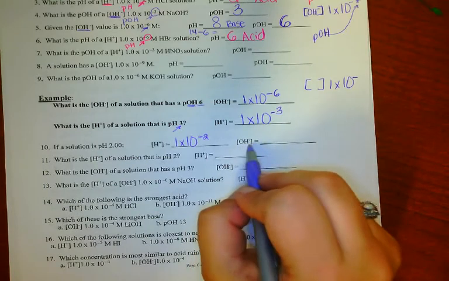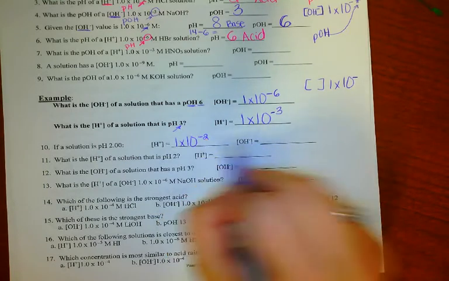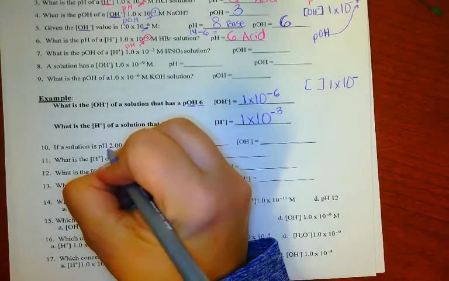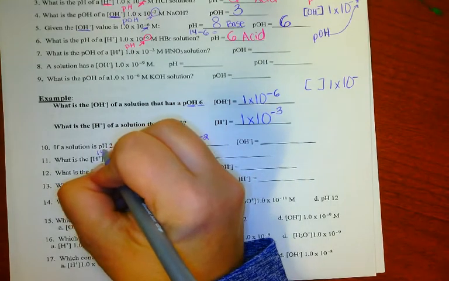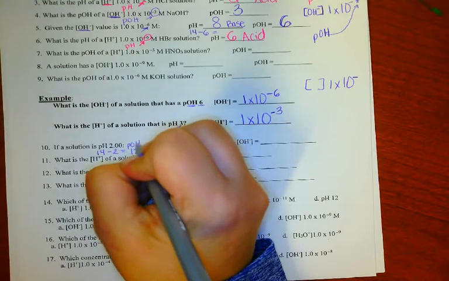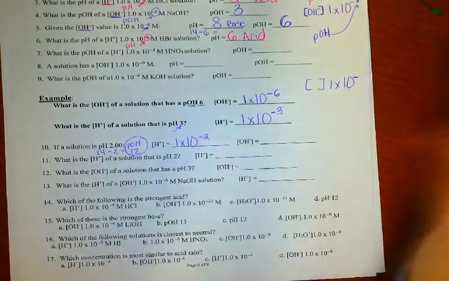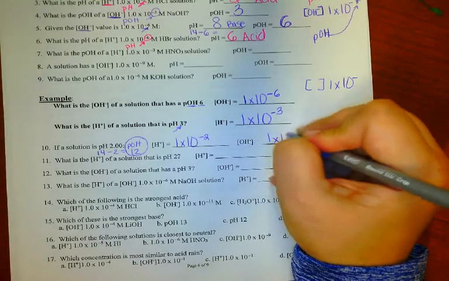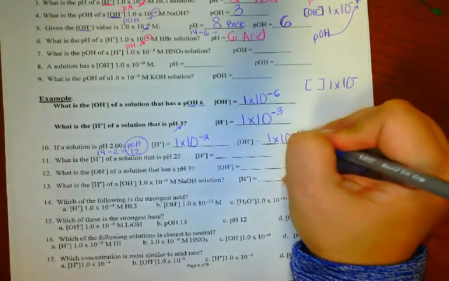But to find out the hydroxide concentration, we would have to subtract 14 minus 2, which is 12. So 12 is the pOH. So if we know the pOH, that means the hydroxide concentration is 1 times 10 to the -12.